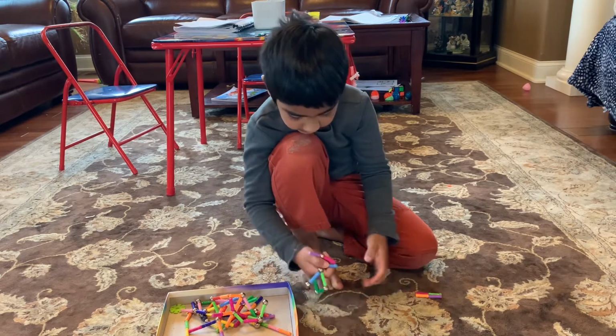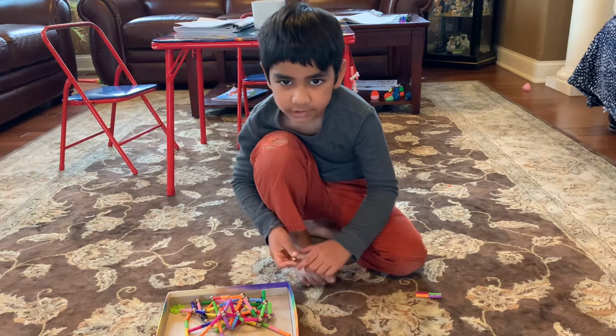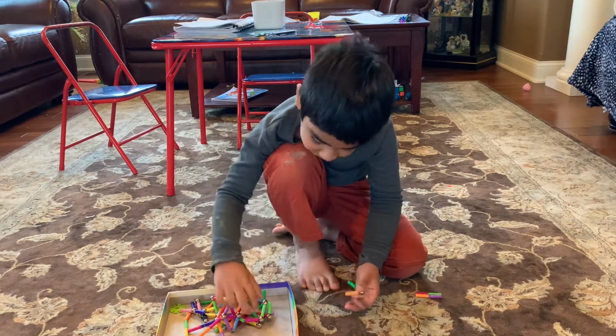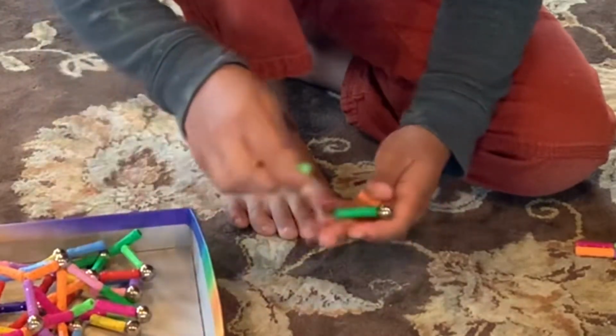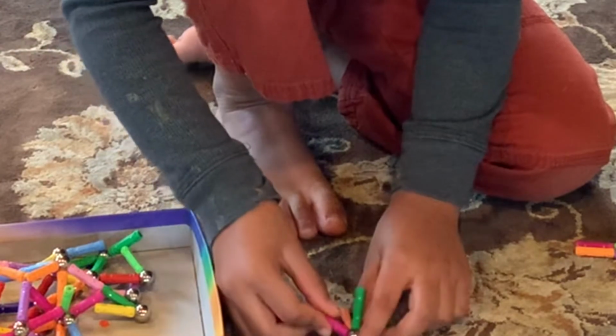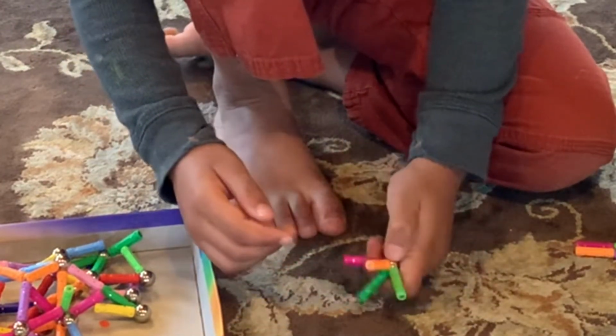Now let's break it, and then now we're doing an octahedron. 4 sides and 1 square basically. I don't know if they're really a square or not. So this is how it looks like.